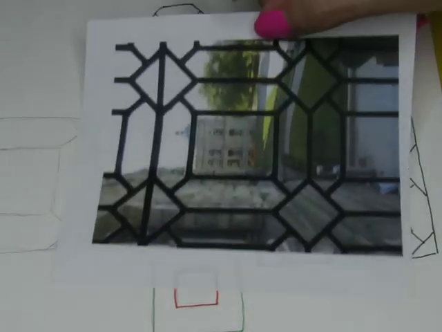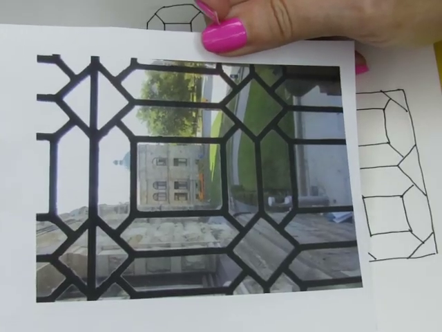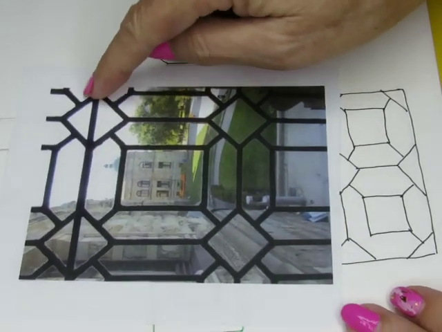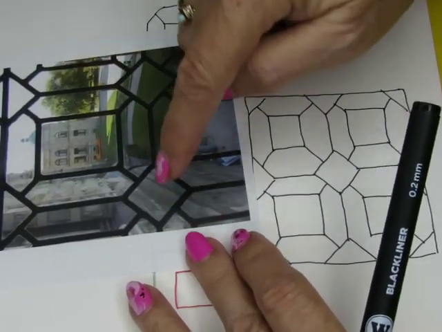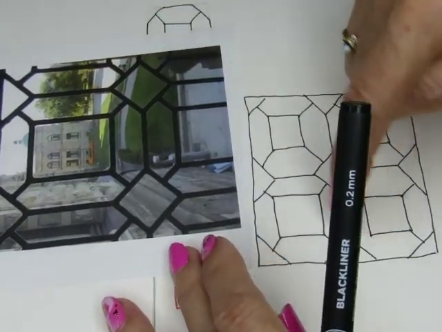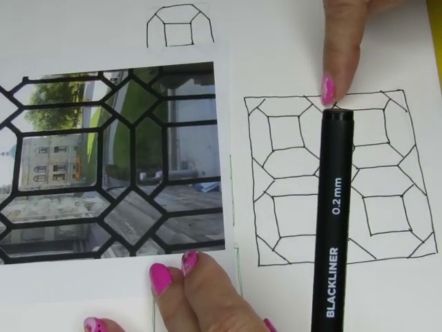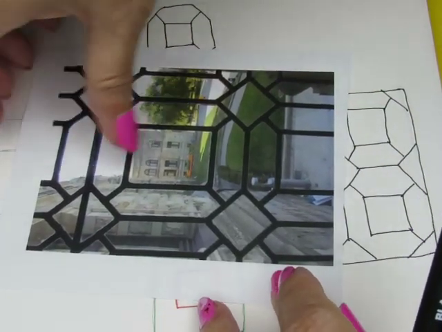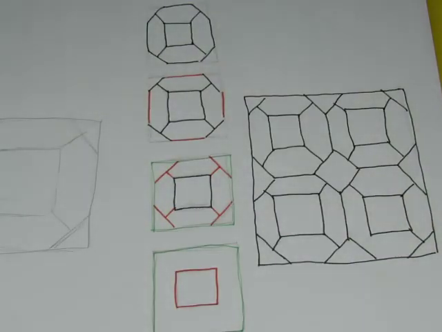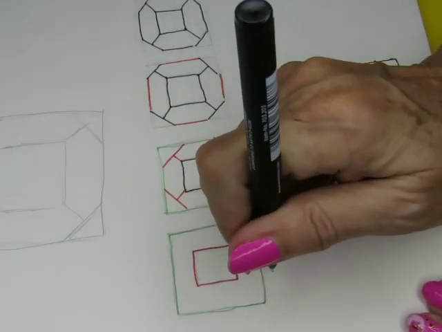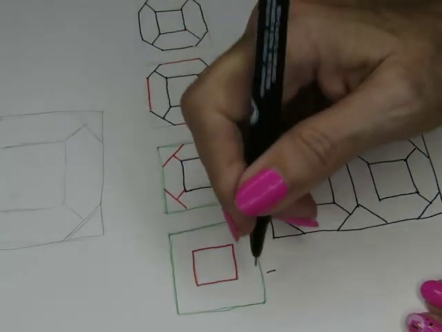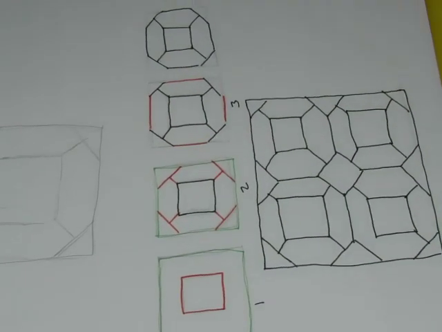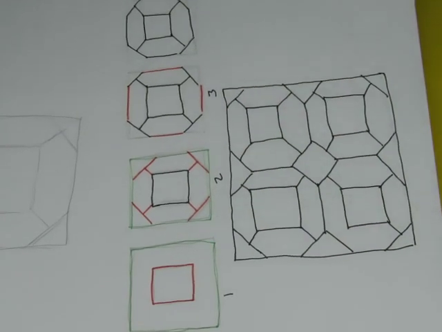What do you think? Did I get it? Absolutely. Because see, you can see that would be this edge. But see, this one doesn't have that. So that would be this. Yes, yes, yes. So this would be 1, 2, 3. So basically it only has 3 steps, and that's the finished. And then that's it together as a tessellation. Okay.